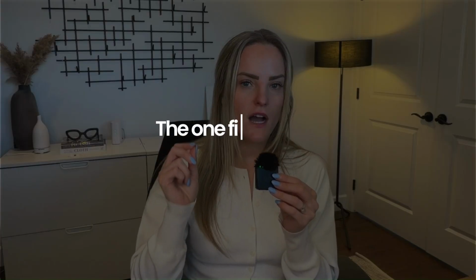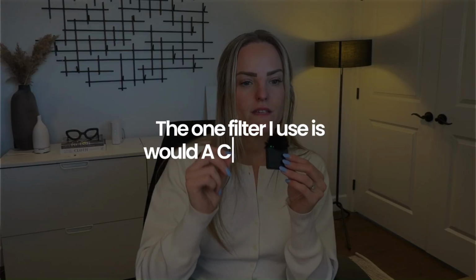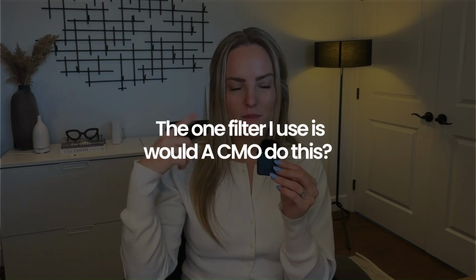Okay, I'm going to tell you about this filter that I use on a daily basis to make sure that I am continually staying in my leadership seat and not slipping back into doing, because it can be really easy to do that. So the one filter I use is, would a CMO do this? And sometimes I'll even think about a company like Disney or Lululemon, like a big company that has a true, fully built out marketing department, because that really puts me in the right frame of mind.